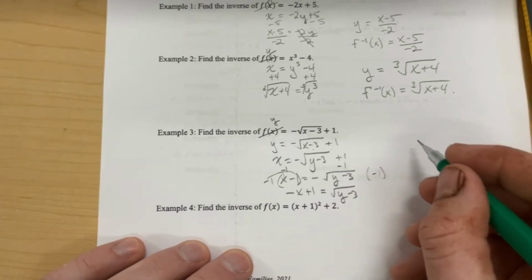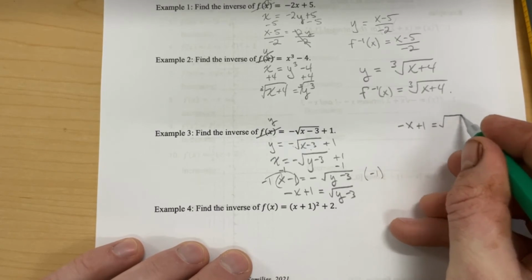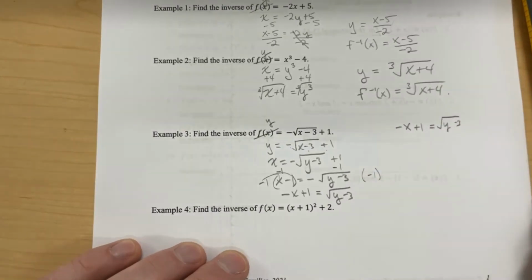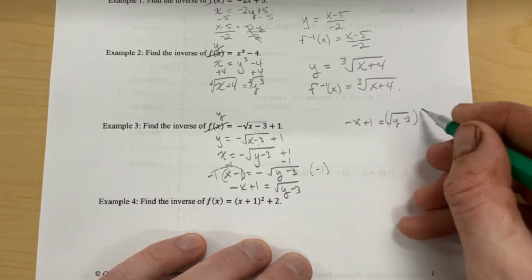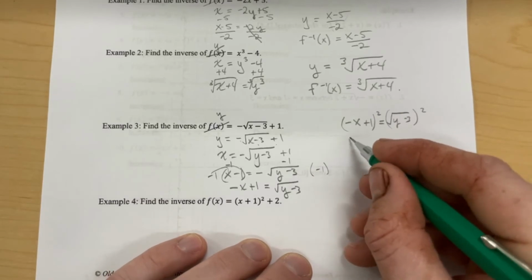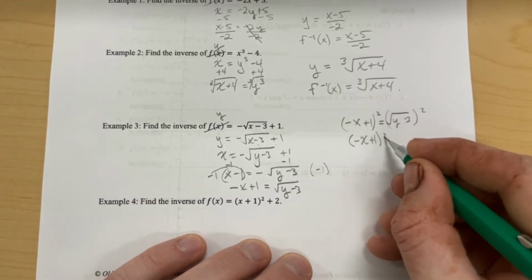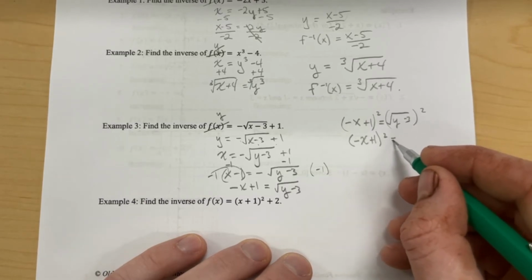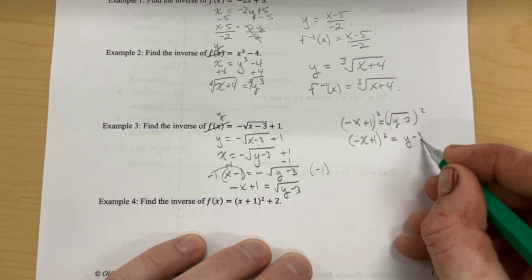Now I'm running out of room, so I'm going to go up here and rewrite it. Okay, now that I have the square root all by itself, I can square both sides. I'm going to leave this negative x plus 1 squared all together, and that's going to equal, when I square a square root, that goes away, y minus 3.